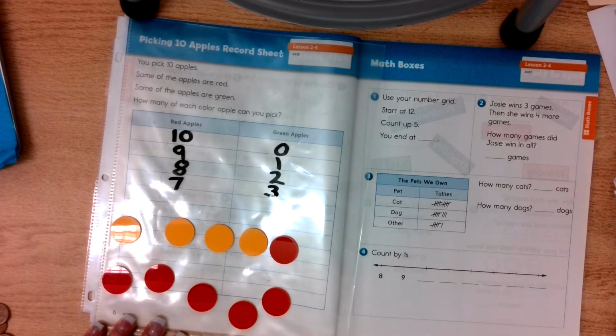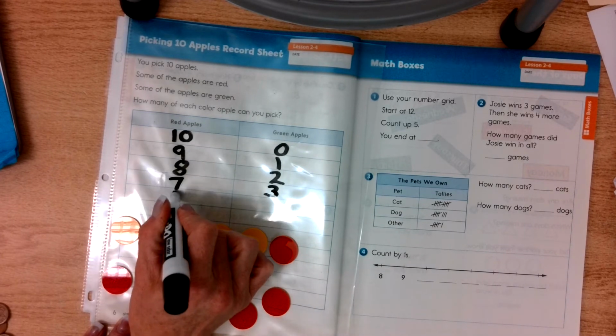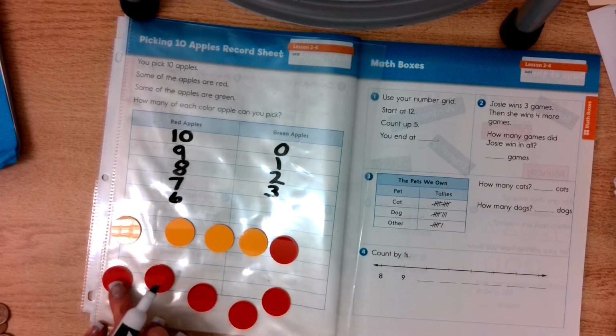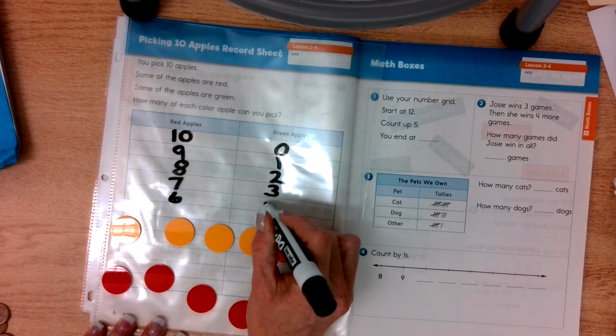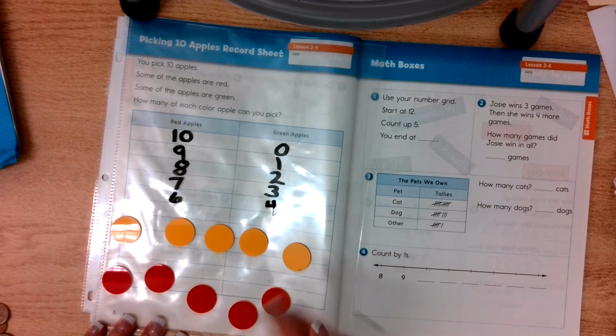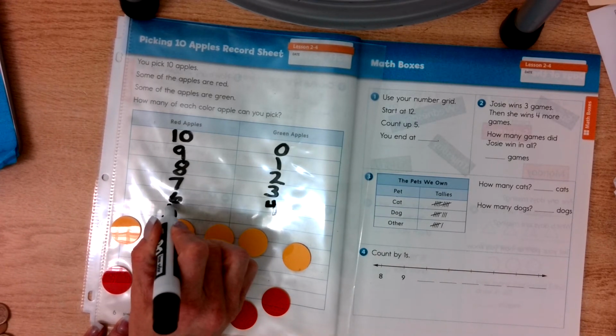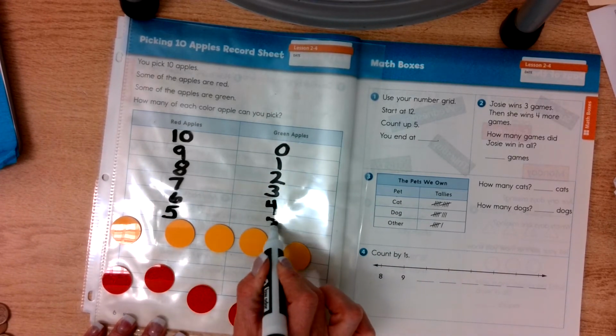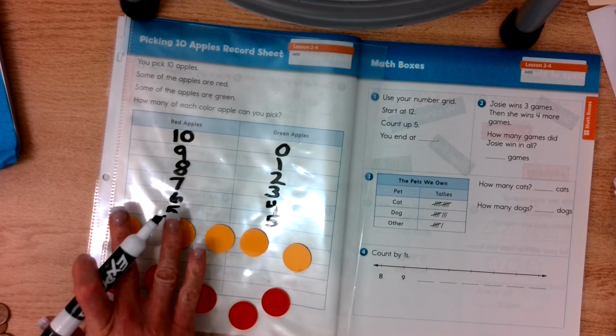Flip the next one over, 6, 1, 2, 3, 4, 5, 6, and 4 green. And every time I flip, do you notice what happens to my numbers? Can you see that?